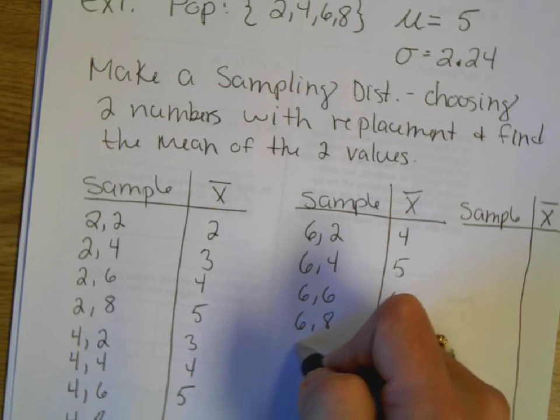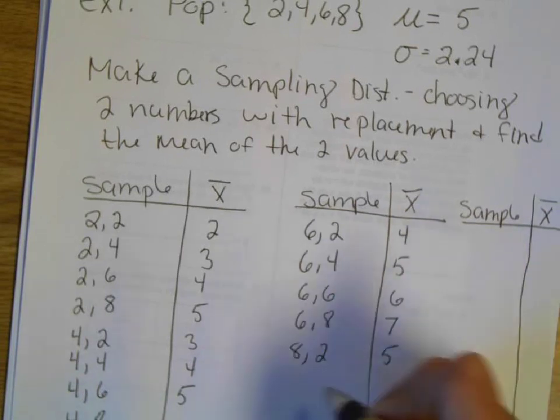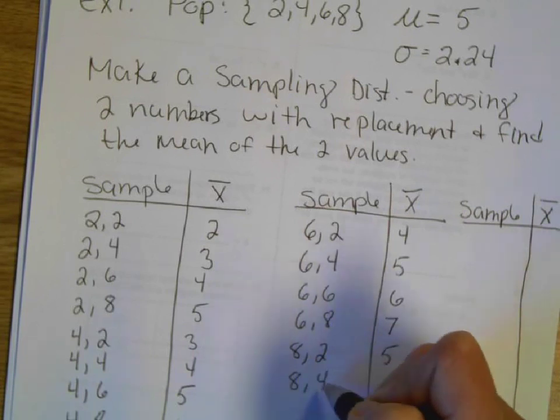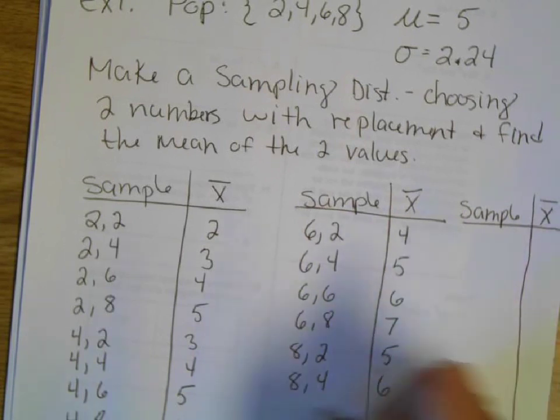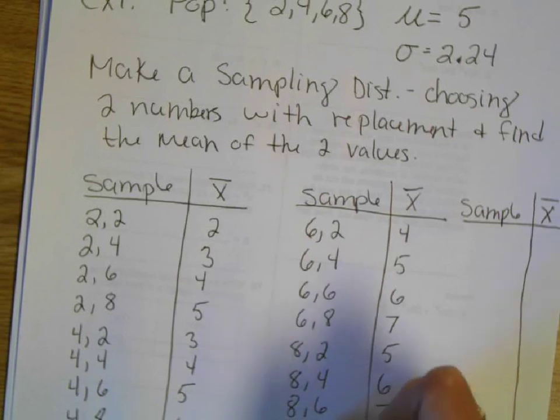And now my last set is 8, 2, average 5. 8, 4, average 6. 8, 6, average 7, and 8, 8, average 8.